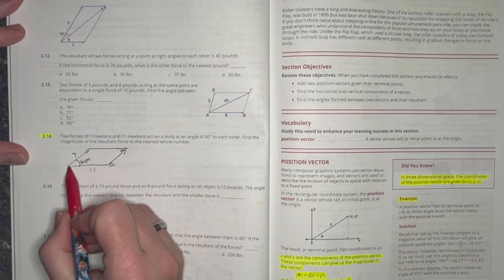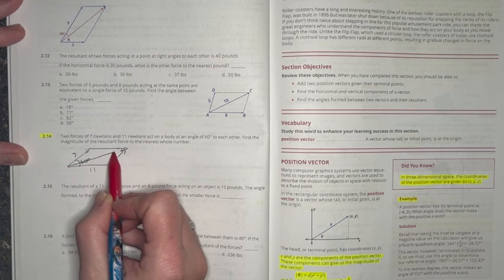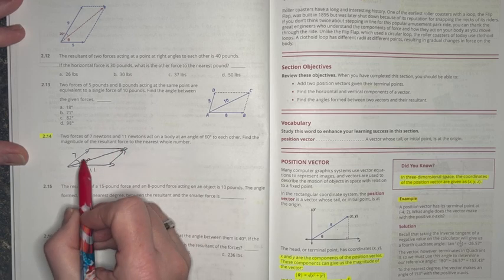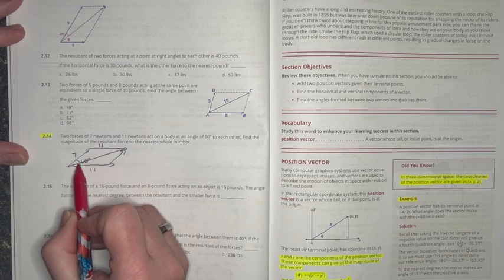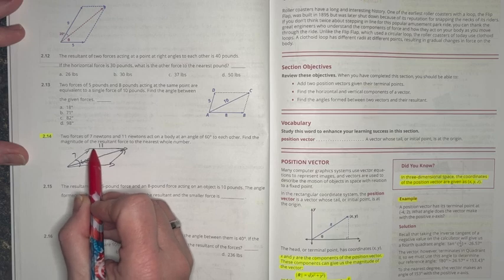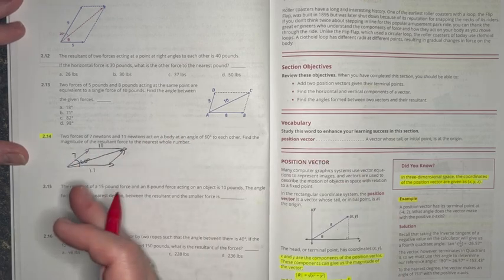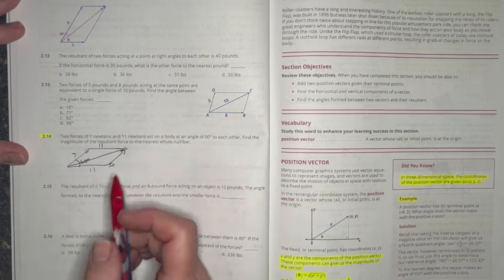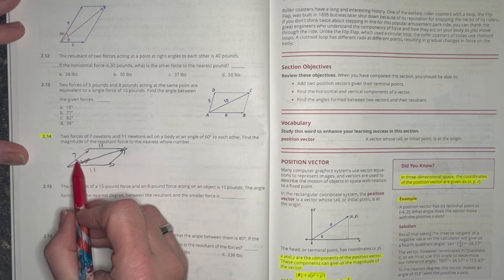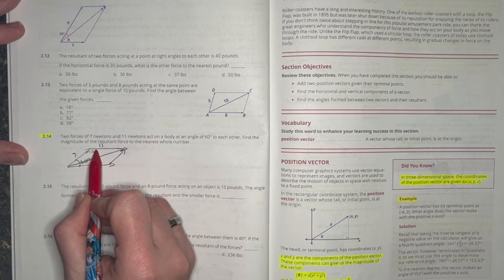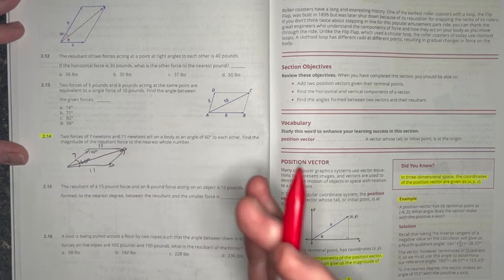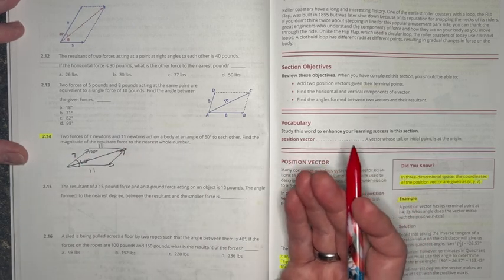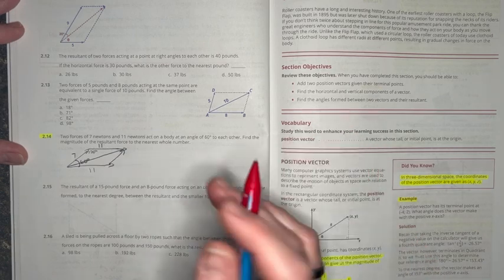Again, we are looking for this force, okay? This is an 11. If this whole angle here is 60, what is this angle here, right? Remember, adjacent angles are supplementary in a parallelogram. So if this whole angle is 60 degrees, then this angle here is 120 degrees. So we have two sides and an included angle, so we're going to be using the law of cosines, right?